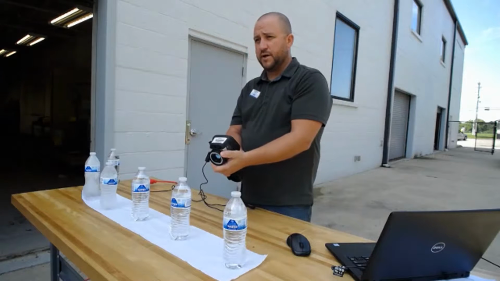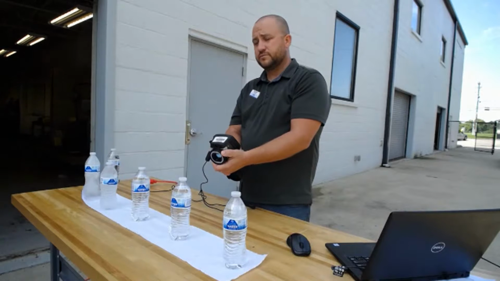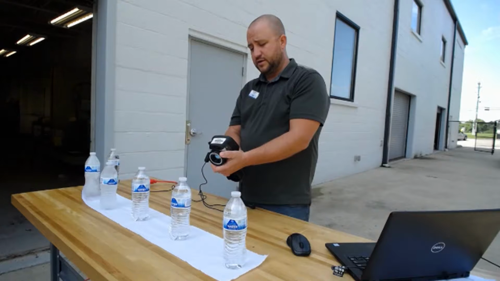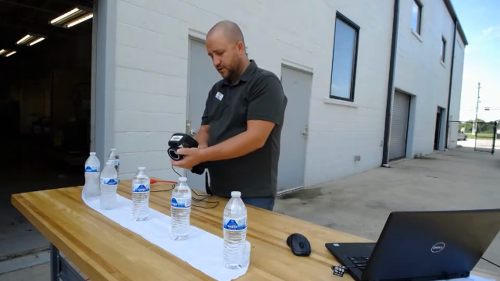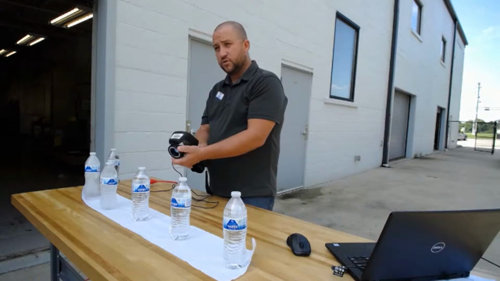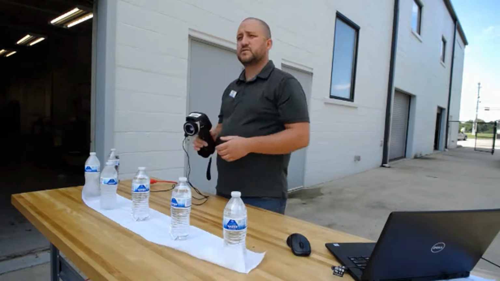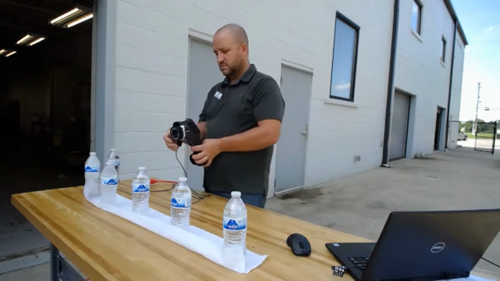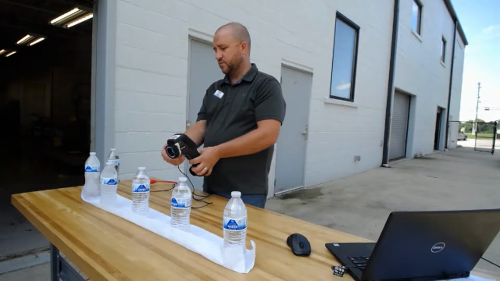Bottle number 2 is supposed to be what? Room temperature? Yeah. Okay, so bottle 2 is room temperature, and it is 73.9. Bottle 3, slightly cooler than room temperature, and it is 68.4 degrees. Let me do that again. Let me see here. 68.4.